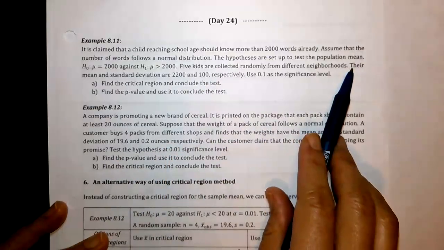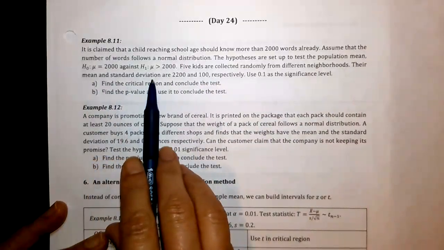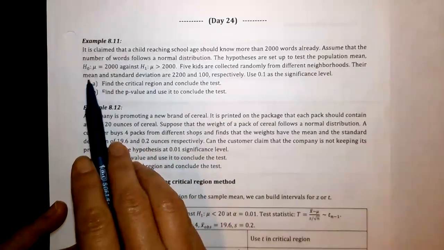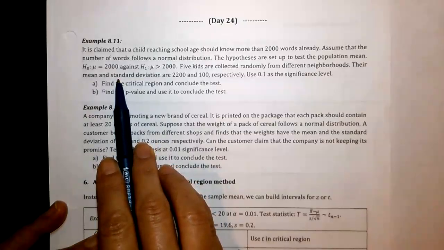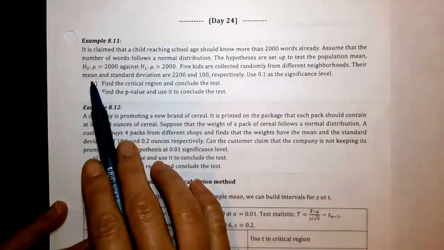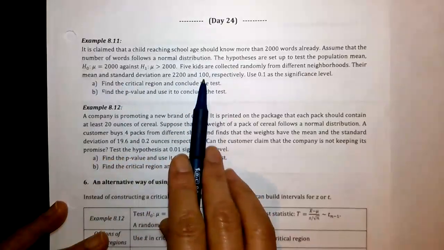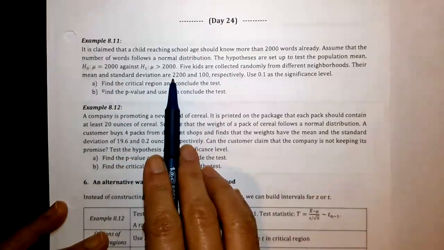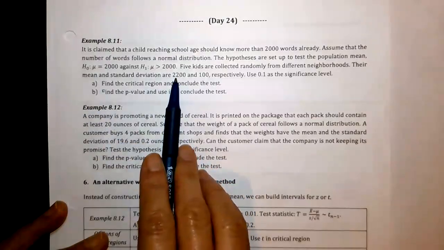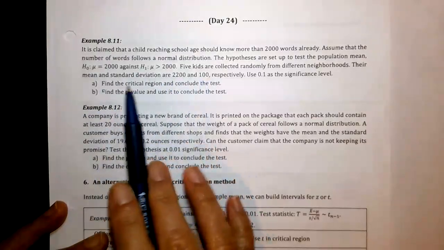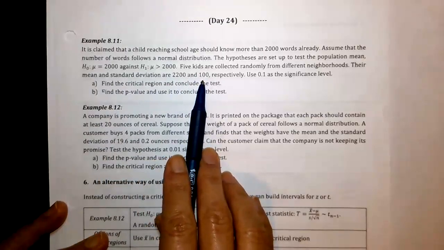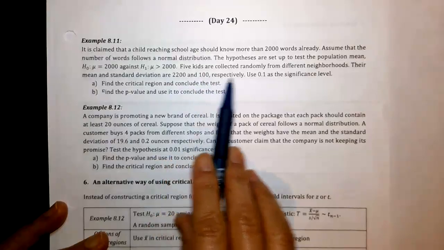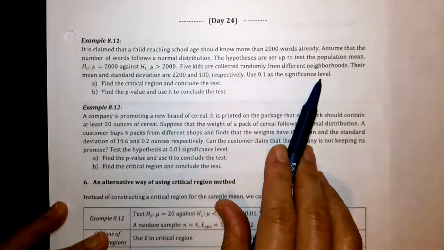So this mean and this standard deviation: this mean is the sample mean, and this standard deviation is the sample standard deviation. So when you write information about these numbers, you need to write it as x bar observed. Don't write, oh, mean is mu, mu is this, sigma is that. No, both wrong. X bar is this, s is 100. They use this as the significance level.